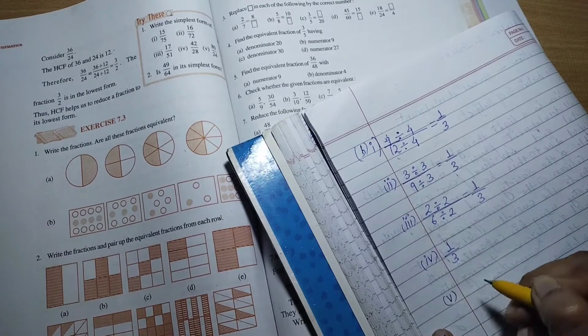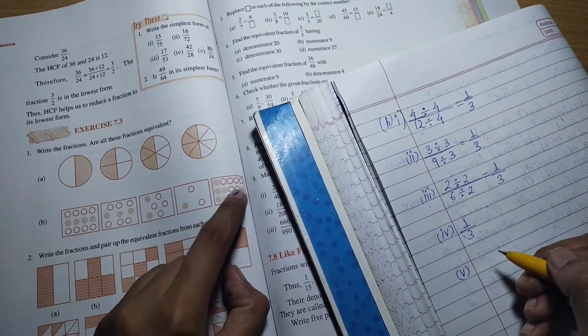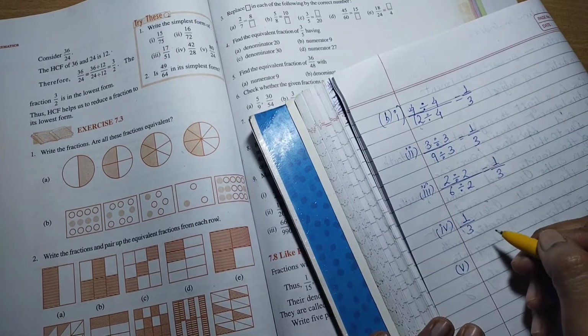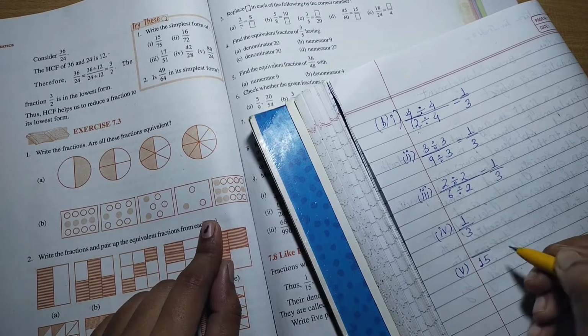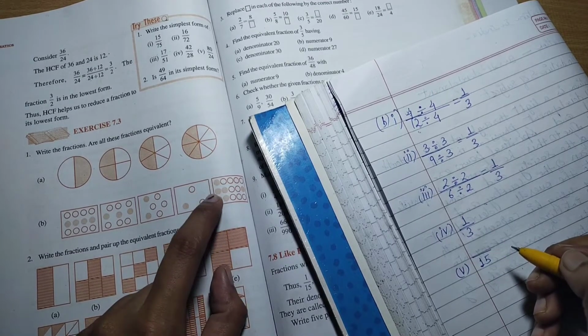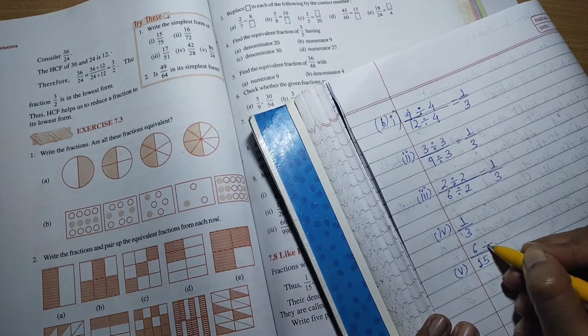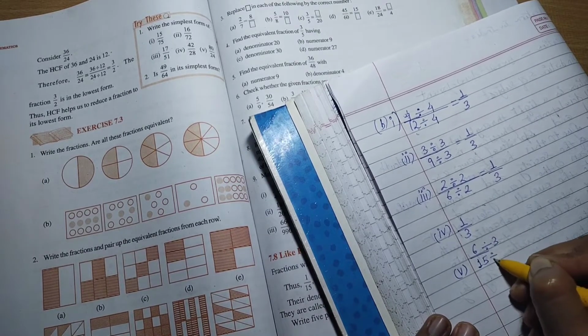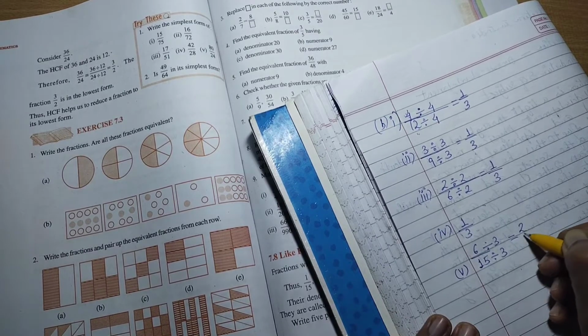Then the fifth one we will see. How many dots are there? 1, 2, 3, 4, 5, 6, 7, 8, 9, 10, 11, 12, 13, 14 and 15. How many of them are shaded? 1, 2, 3, 4, 5 and 6. So 6/15. Now there is a common factor, 3 we will take as a common factor. 3 twos are 6 and 3 fives are 15.